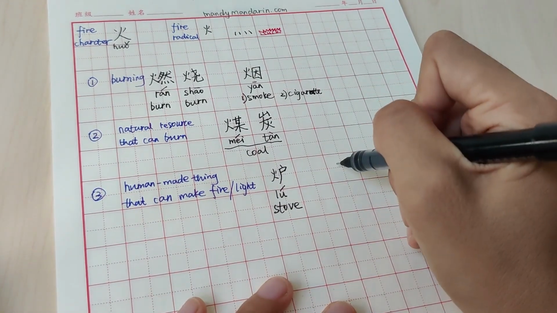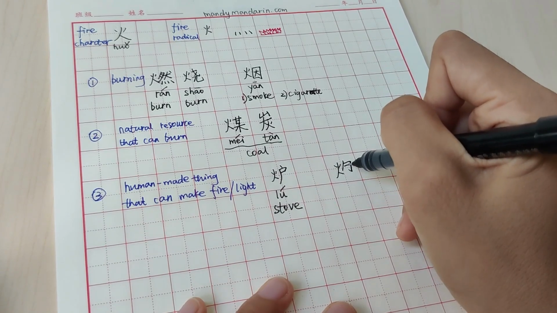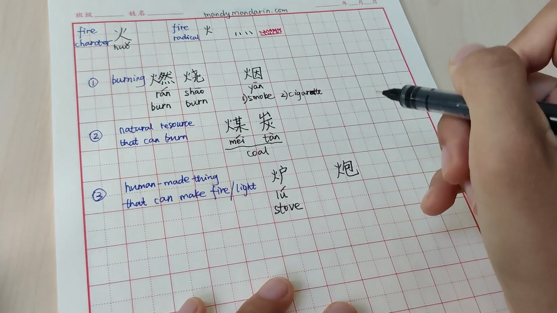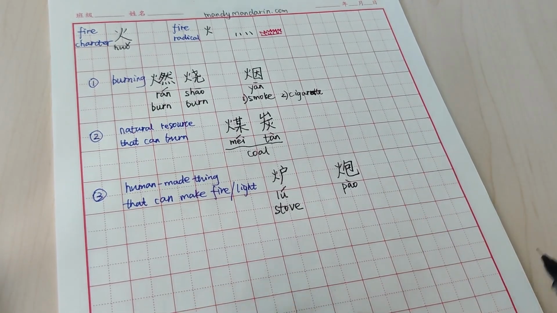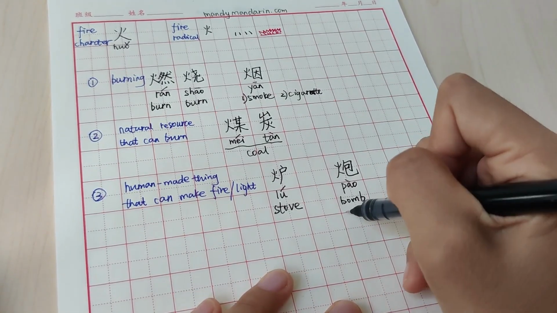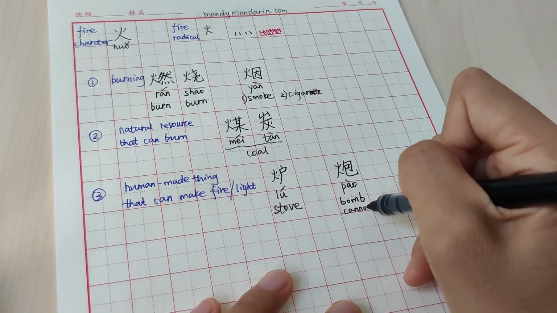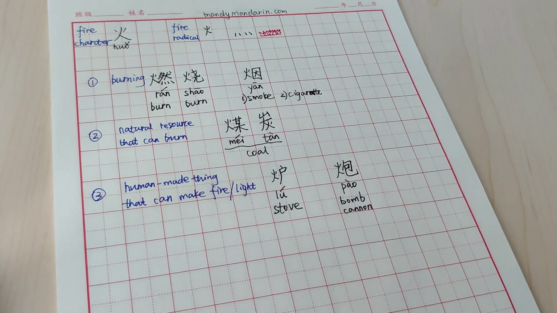Secondly, we have 炮. 炮 means bomb and cannon. Yeah, because you set fire to them, they can explode.